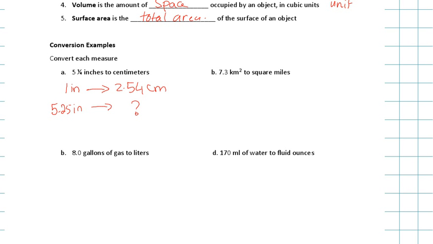Multiply by 2.54 and divide by 1. I know you don't need to divide by 1 because it's the same, but this is how I want you to think about it. I'm going to cross multiply, and then divide across. Dividing by 1 is not going to change your answer, but sometimes you will need that step, so you have to get used to it.